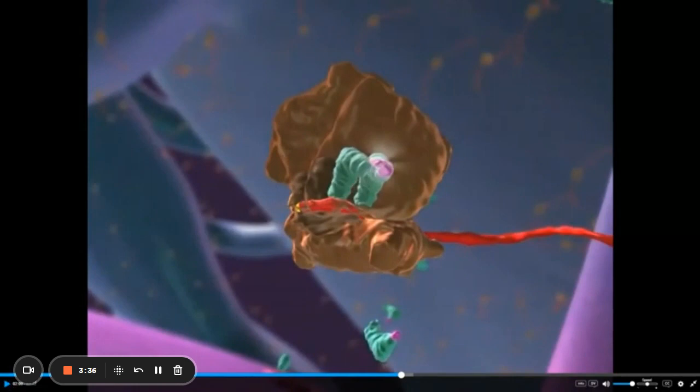What's that bond called? Close. That's what the whole growing protein chain is called. What's the bond? Yeah, just a peptide bond, that's right.